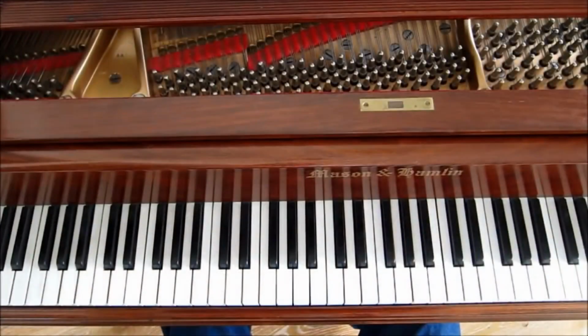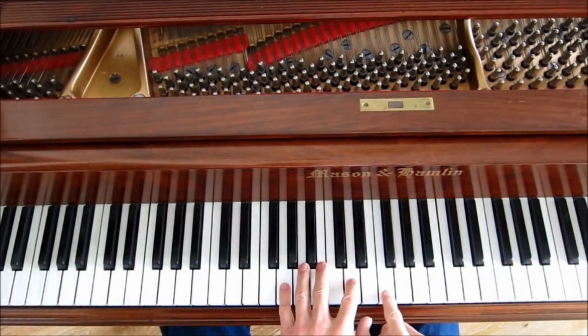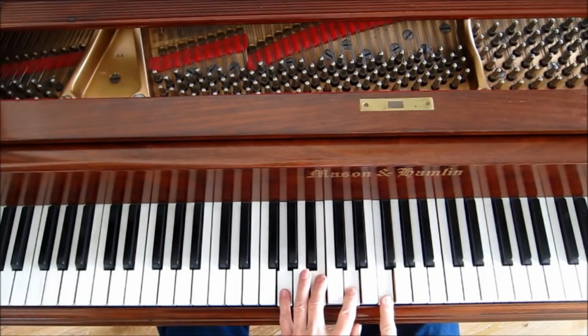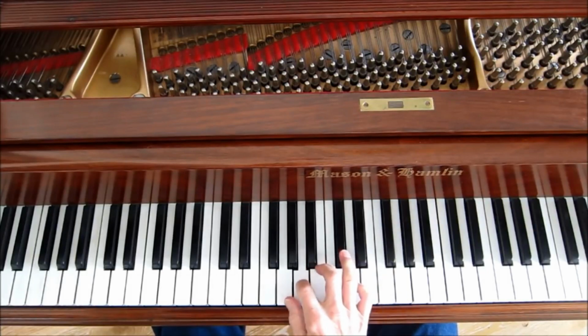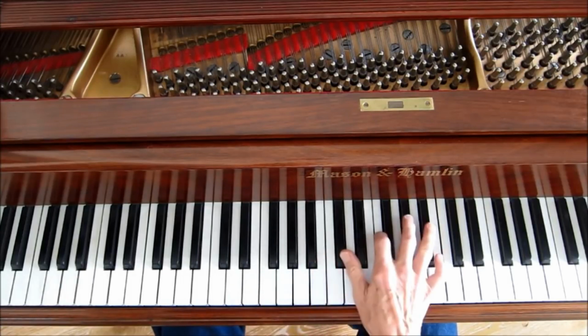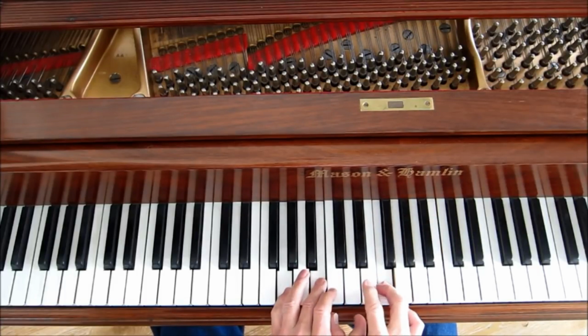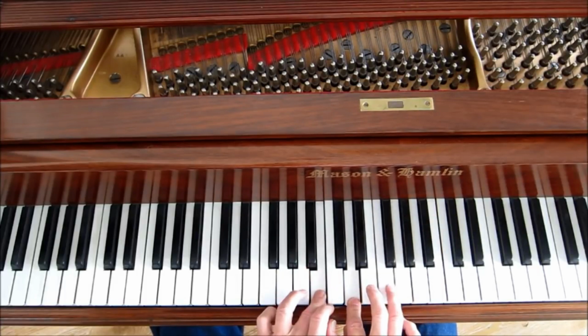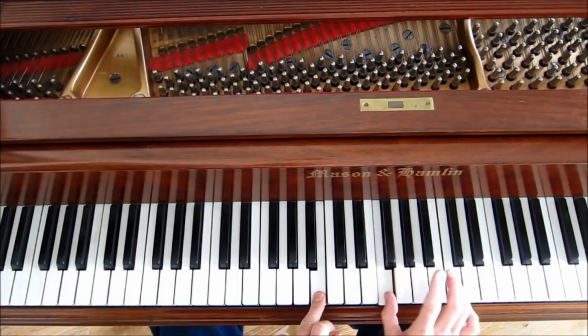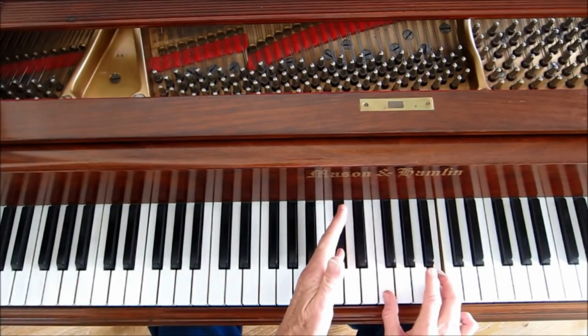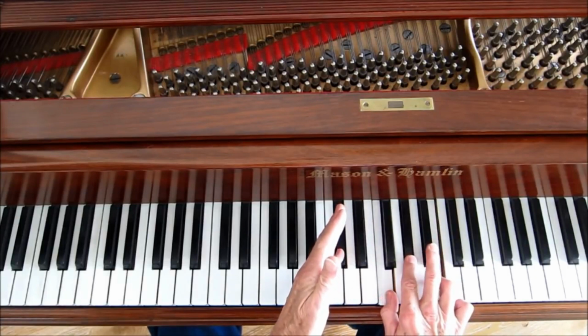I want to point out an extremely interesting thing about the tritone substitute. Here's the G7: root, third, fifth, flat 7. Its tritone substitute will be up a flat 5, or an augmented fourth, which is a D flat 7. So now let's look at the notes. Root, third, fifth, seventh. Let's take the third and the seventh and put them up here. Now that's the third, and this is the seventh of the D flat 7 chord.